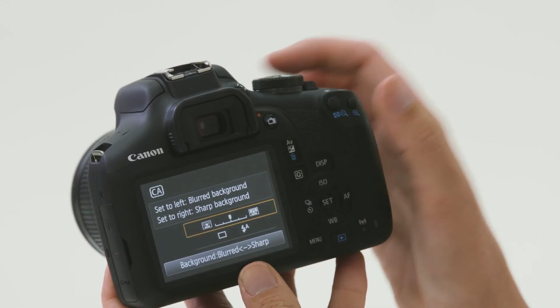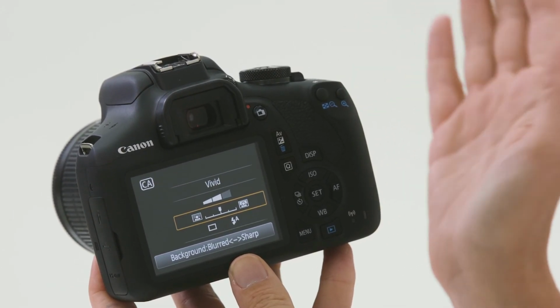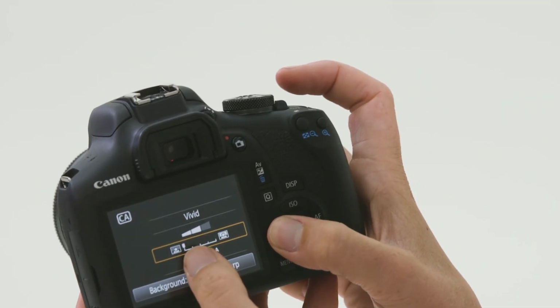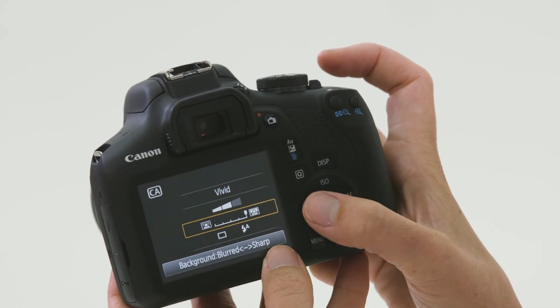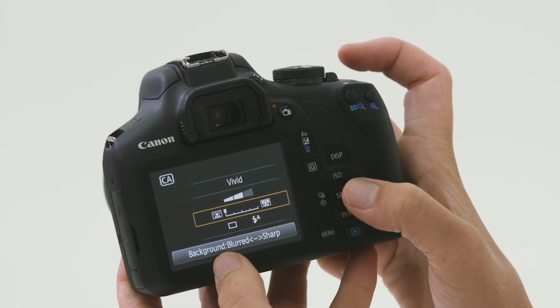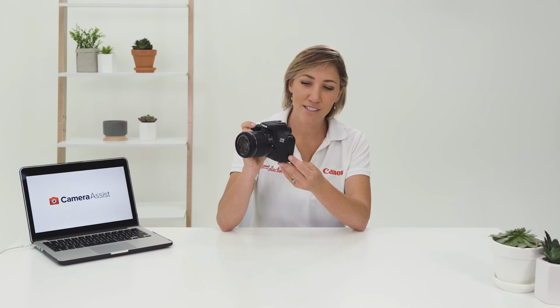The other very easy thing to change in creative auto mode is whether you want the background to be nice and blurred or whether you want it to be sharp. Simply by moving this scale here, you'll notice to the right-hand side, it will make everything sharp, and to the left-hand side, you can help to blur your background. This is a nice, easy way to introduce you into shutter speeds and apertures.